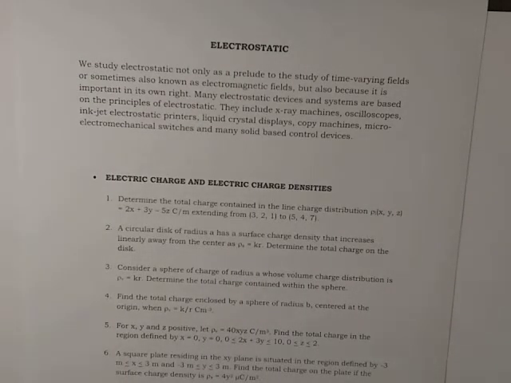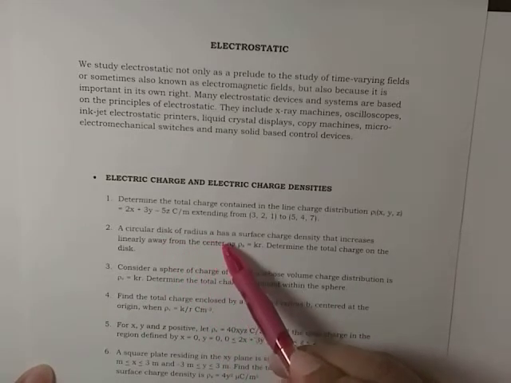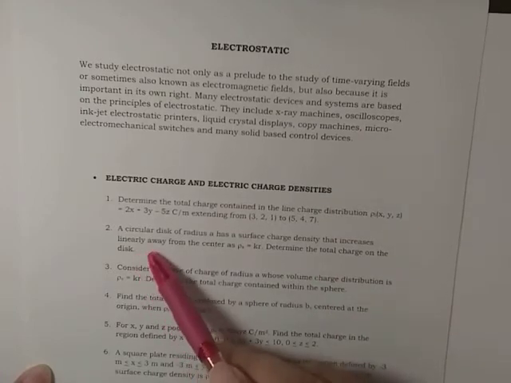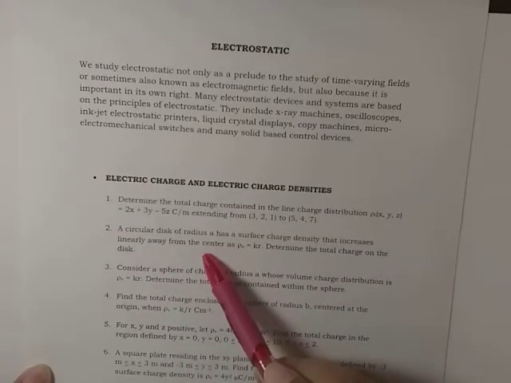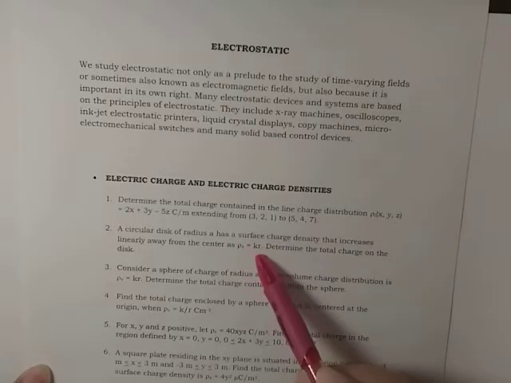It states here, a circular disc of radius A has a surface charge density that increases linearly away from the center and is given as rho s, and we know rho s is known as surface charge density and is equal to Kr, where K here is assumed to be a constant parameter.